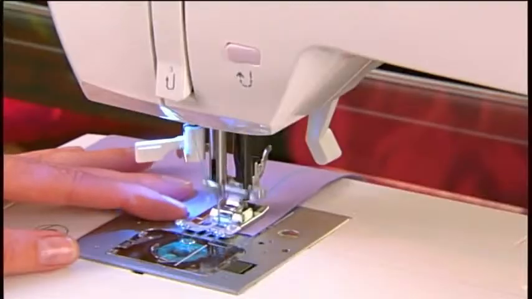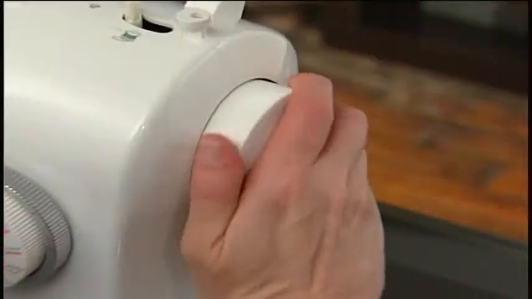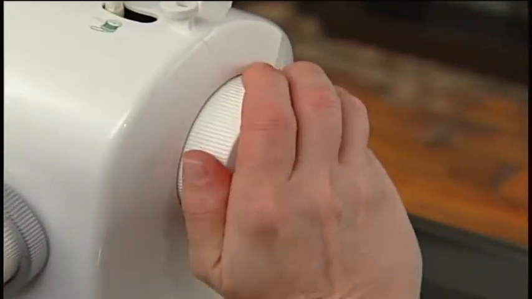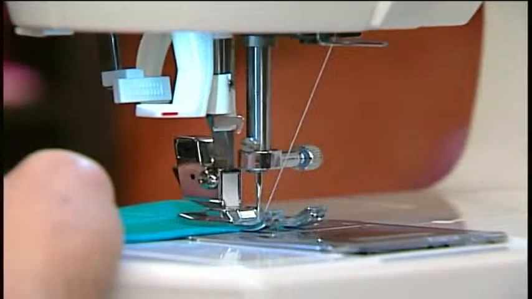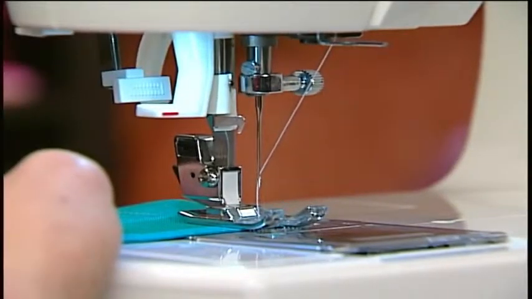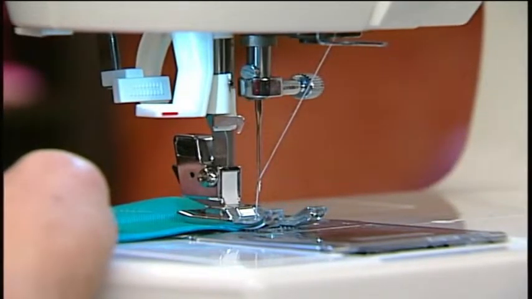To remove your sewing from a mechanical machine, turn the hand wheel toward you or counterclockwise until the needle is in its highest position, then continue turning it counterclockwise until the needle just slightly begins to go down again.